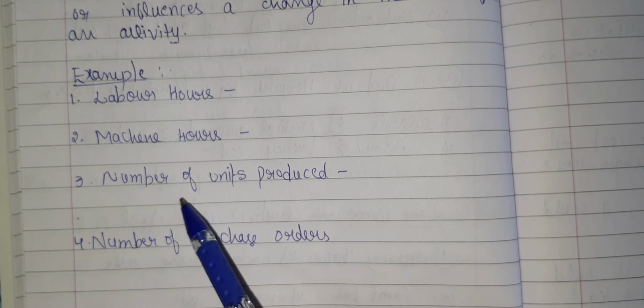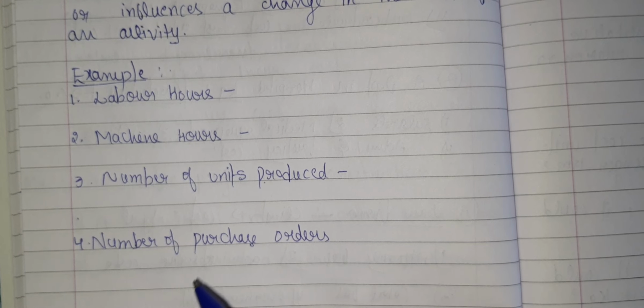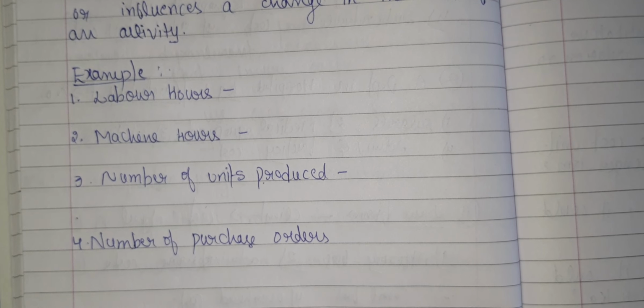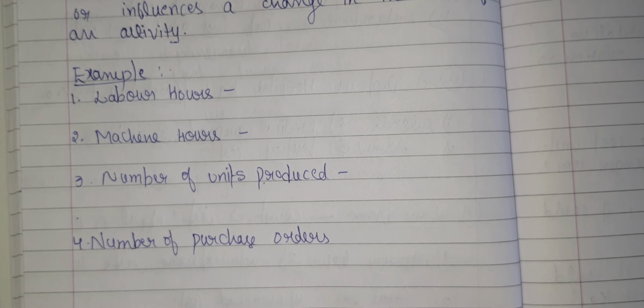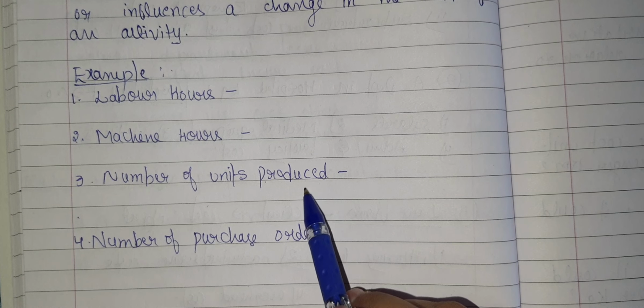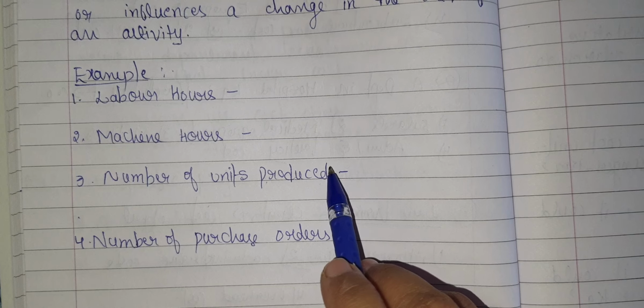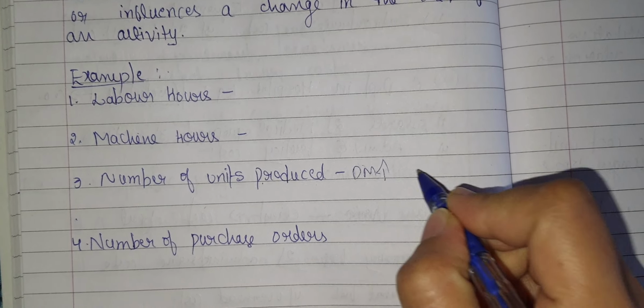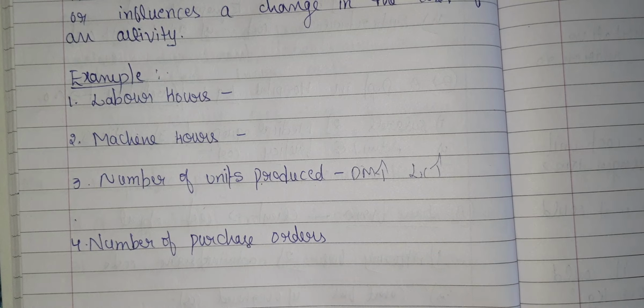Clear? And the third one is number of units produced. It means direct materials and labor cost rise with production. If the company wants to produce more units, then direct material cost will increase and labor cost will also increase.